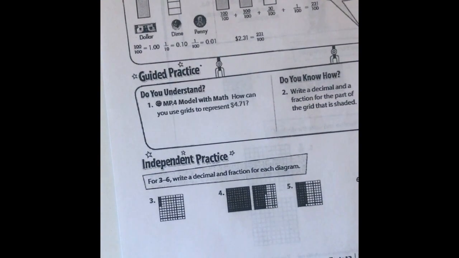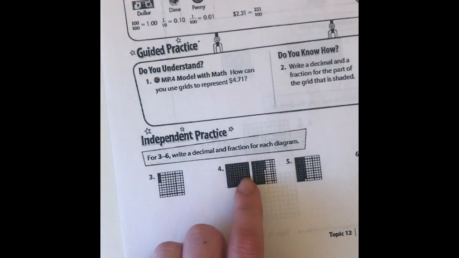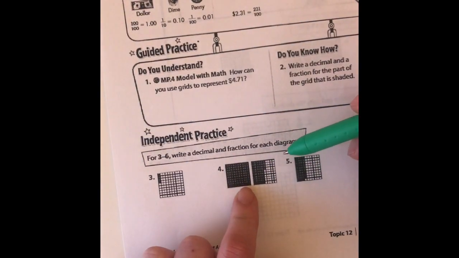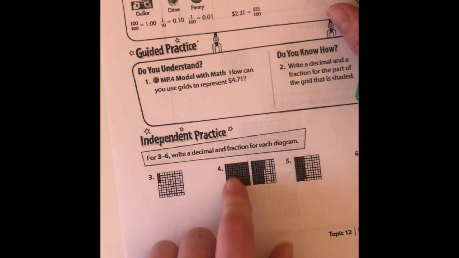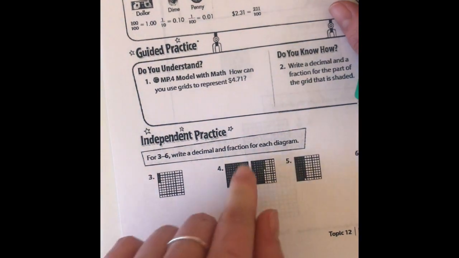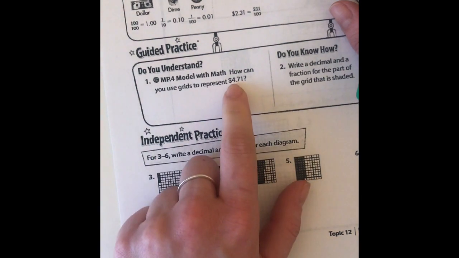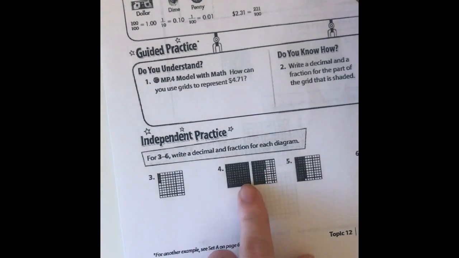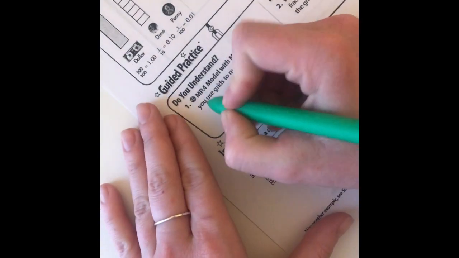So for number 1, how can you use grids to represent $4.71? These are the grids. So we're going to answer it with a sentence. We're not actually going to draw the grids because I think that that would take too long. So how many whole filled in grids would we have? Well, what is our whole number? It's 4. So looking at $4.71, you would have 4 wholes. So we would shade 4 whole grids.